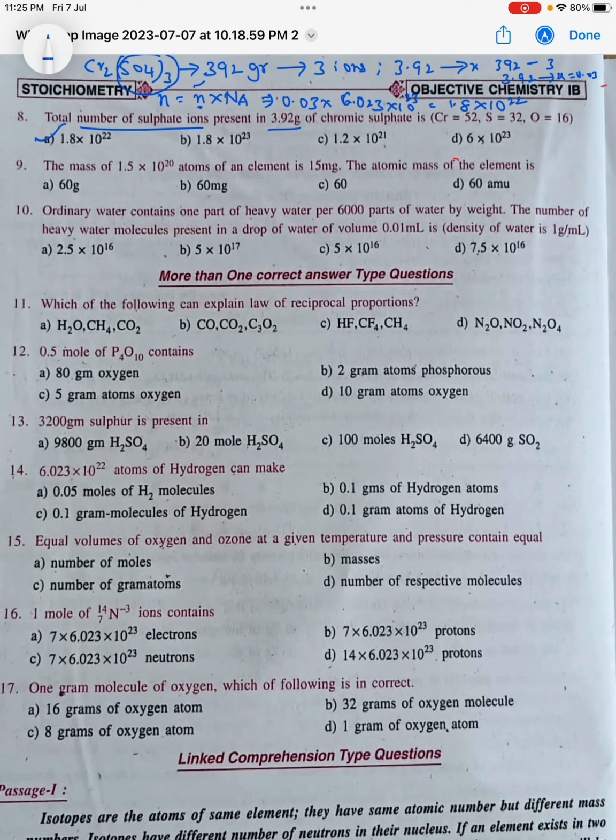Next, the mass of 1.5 into 10 to the power 20 atoms of an element is 15 mg. Then the atomic mass of the element is? So here the mass is given, that is 1.5 into 10 to the power 20 atoms of an element is 15 mg, that is 10 to the power minus 3.